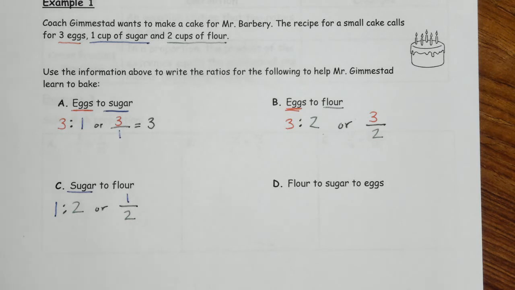Okay? D is asking for a comparison of all 3. So this is where we cannot put it in a fraction form because fractions only have a numerator and denominator.